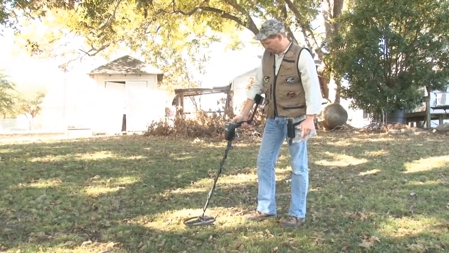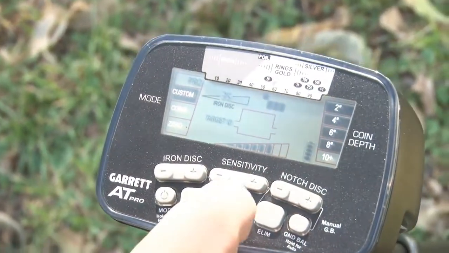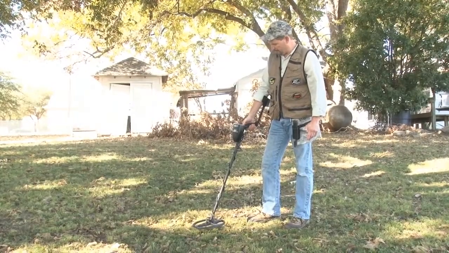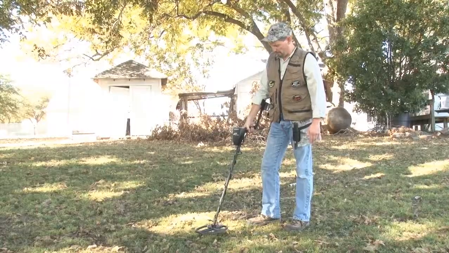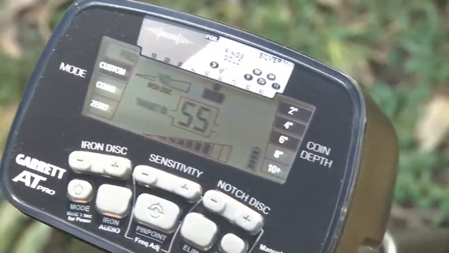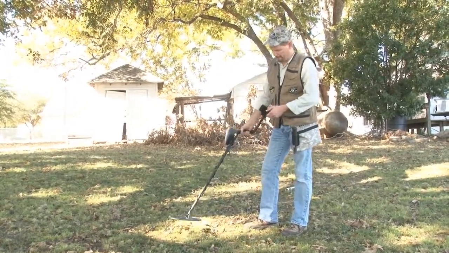So I'm just going to verify what I've got for my settings and basically bracket where I want that to be. And I'm going to run my iron discrim all the way up to 40 because I know I'm not looking for iron. This is reading in the middle of the road. So I've got this set about where I want it to be.